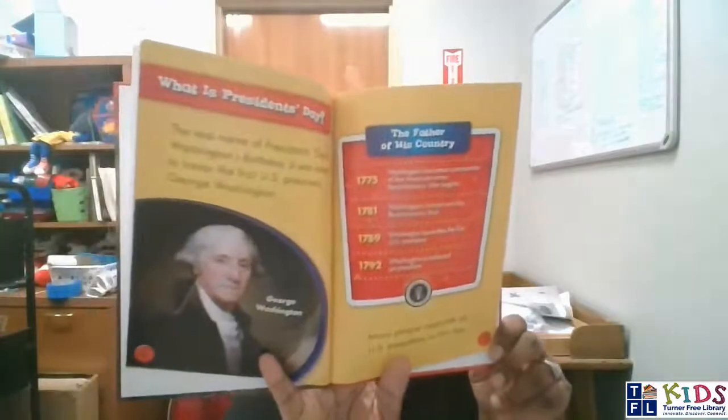What is President's Day? The real name of President's Day is Washington's Birthday. Ooh, it was meant to honor the first U.S. president, George Washington, the father of his country. In 1775, Washington becomes commander of the American Army. Revolutionary War begins. 1781, Washington's troops win the Revolutionary War. 1789, Washington becomes the first U.S. president. In 1792, Washington is re-elected as president. Many people celebrate all U.S. presidents on this day, but originally it was to celebrate Washington's birthday.